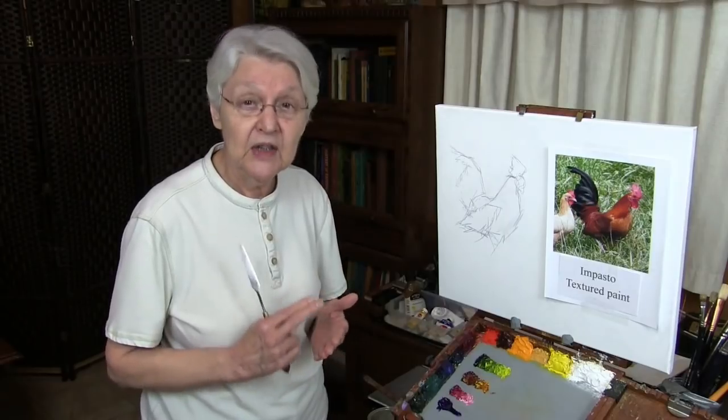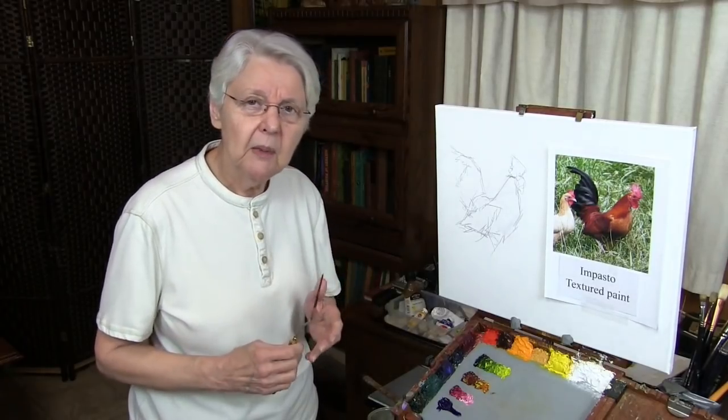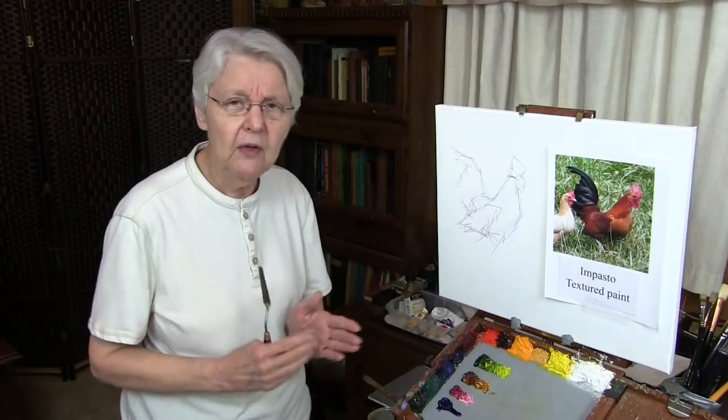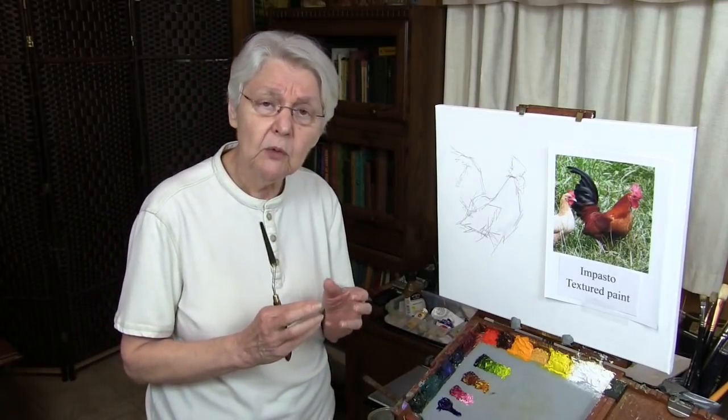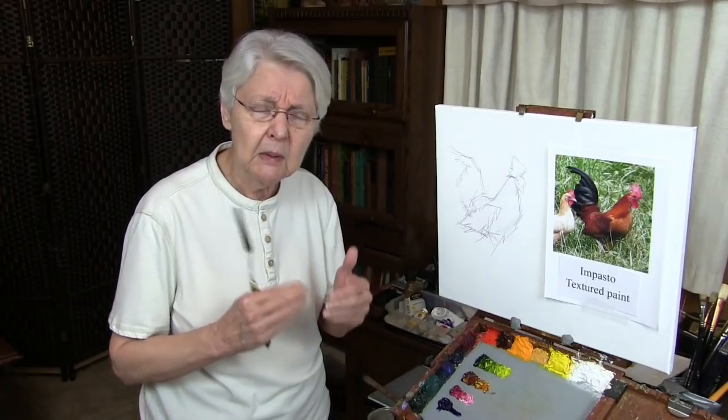Impasto means textured paint. We know Van Gogh to use highly textured paint in his paintings. But the question was about how do we do that? What kind of paint we use? Well, in Van Gogh's day, the paint was very, very stiff when it was manufactured. It was just beginning to be manufactured then. It was very, very stiff, and so it made getting textures really, really easy.